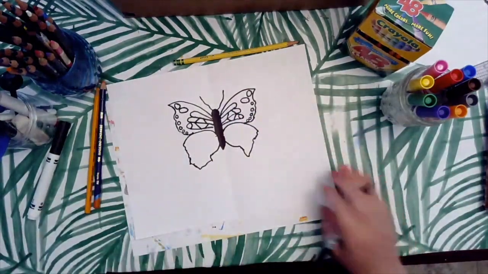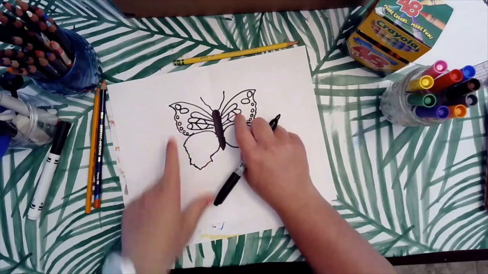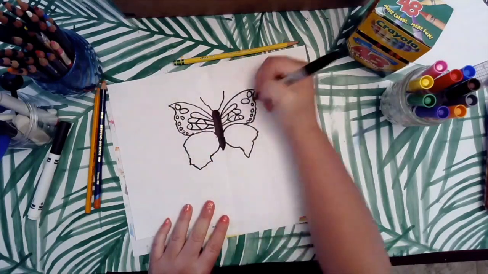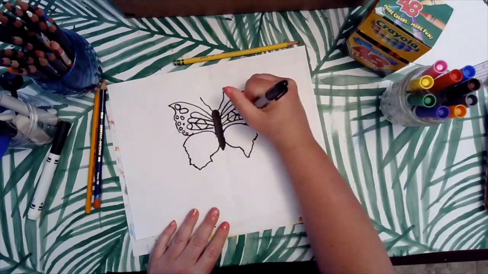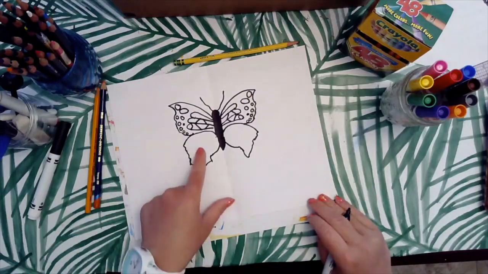Okay, so we've got the top two wings kind of done. Kind of happy with them. If I want to, I'm going to maybe make a couple more dots right there. Can't have too many dots, can you? Okay, so let's do the bottom wings now.